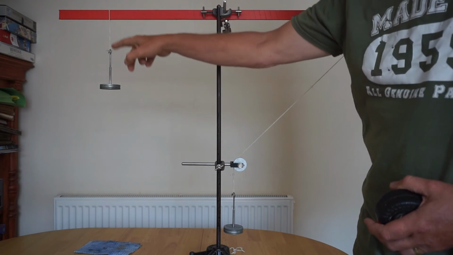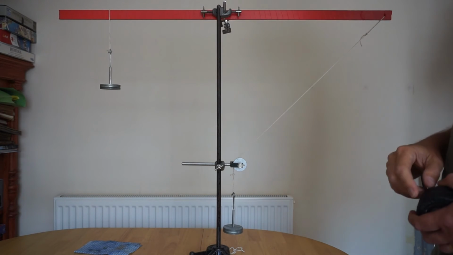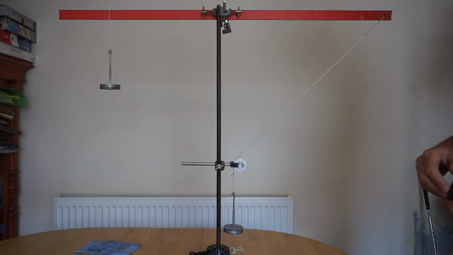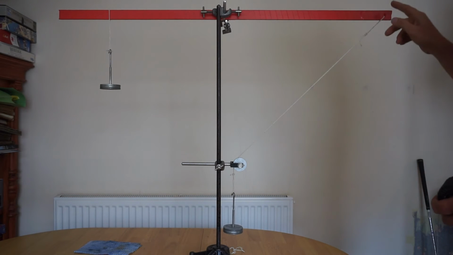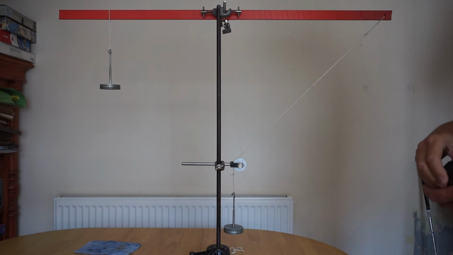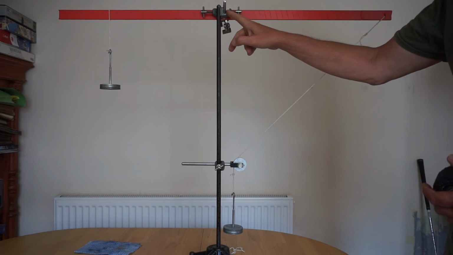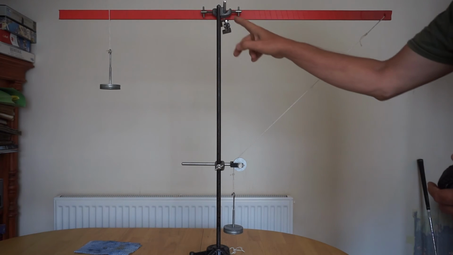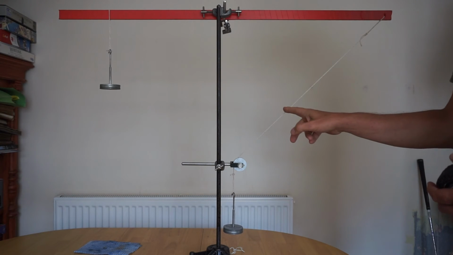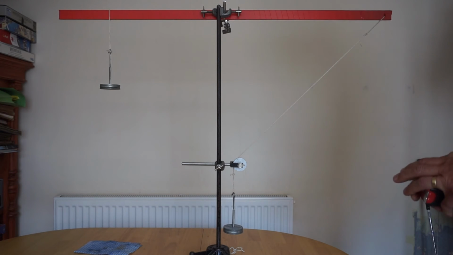The line of action of this force is vertical, so the line of action is perpendicular to the metre rule. The line of action of this force is at an angle to the metre rule. But if I draw a line, or imagine a line, from the pivot to the string that is perpendicular to the string, or perpendicular to the line of action of the force, then that is where we will find the perpendicular distance.